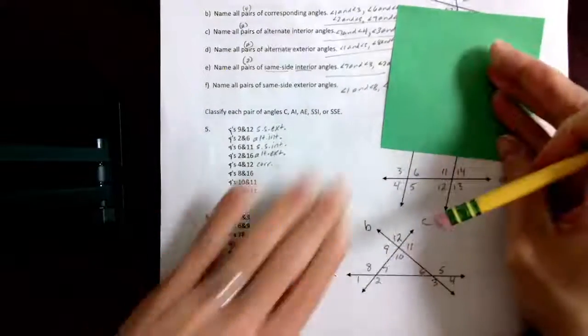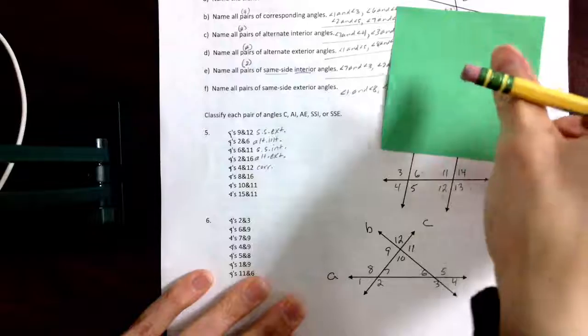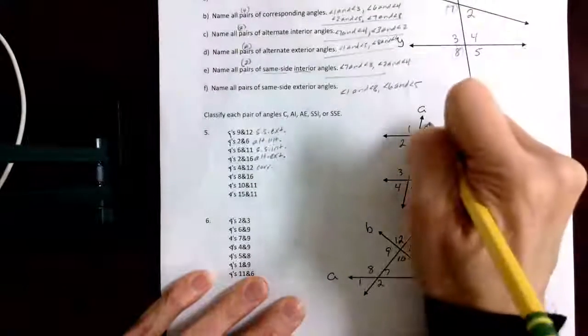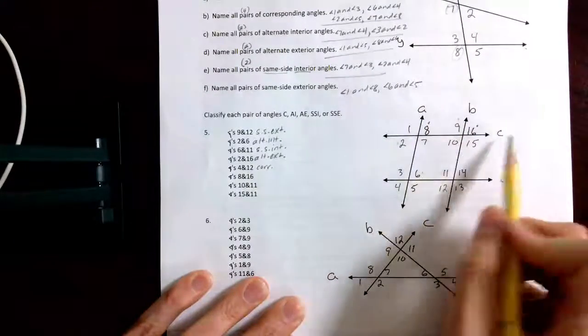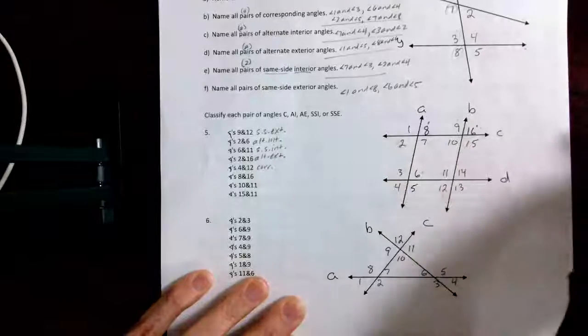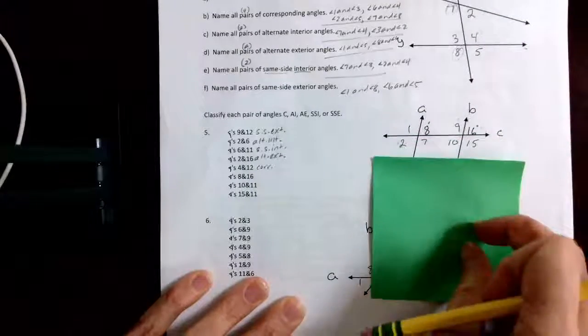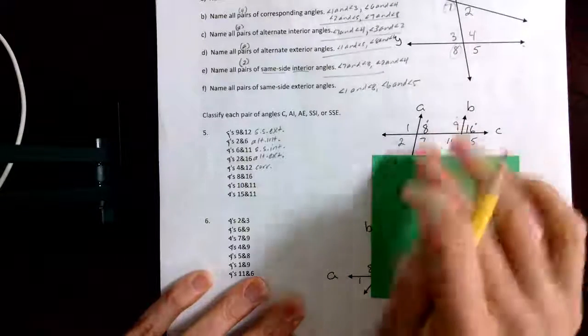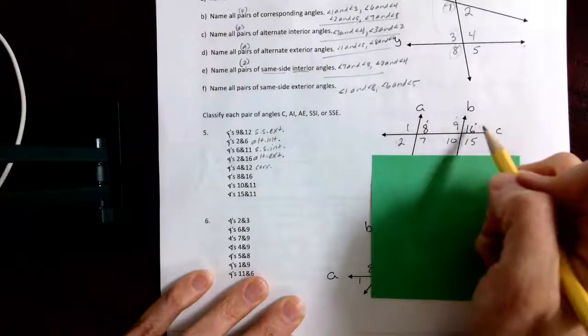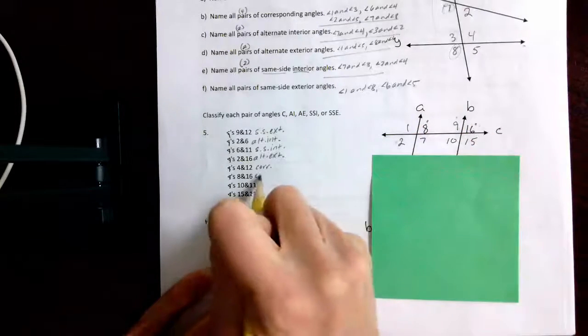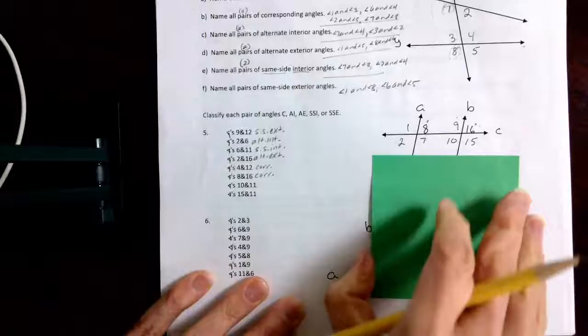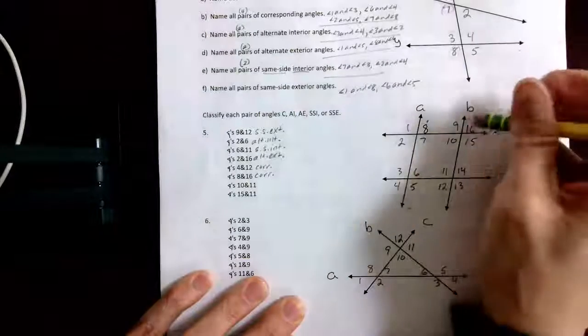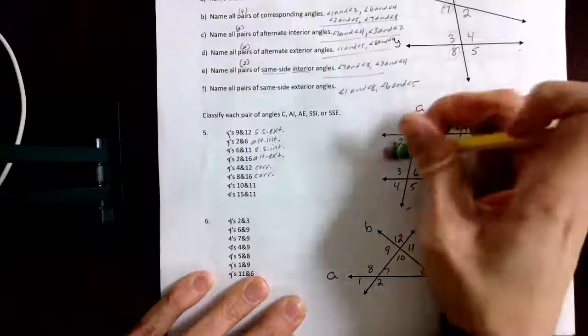Okay, the other one I have is 8 and 16. So if I take a look, here's angle 8, here's angle 16. They're both touching line C. That means I need to cover up line D. I have angle 8 is inside of the two lines, angle 16 is outside, so once again we have corresponding angles.